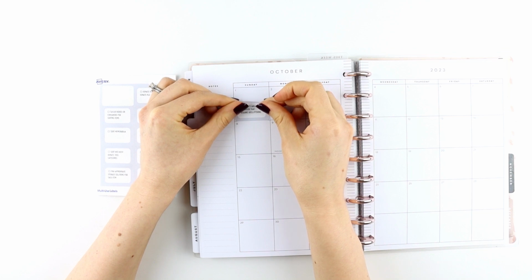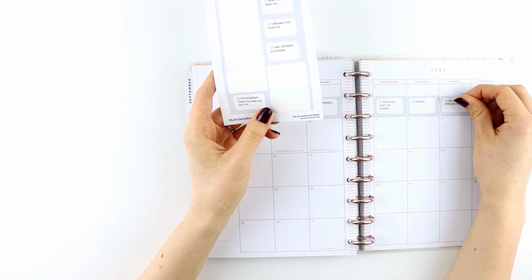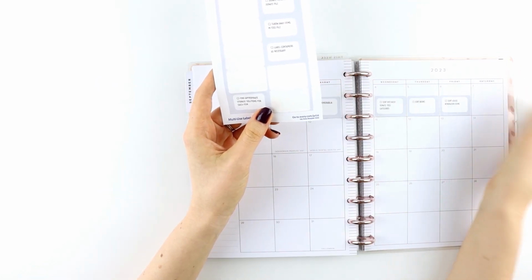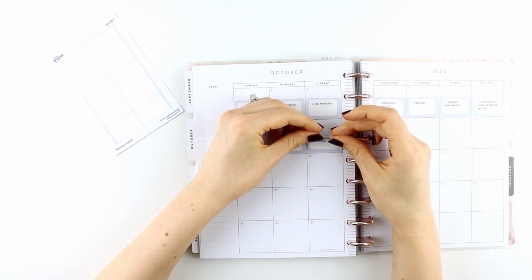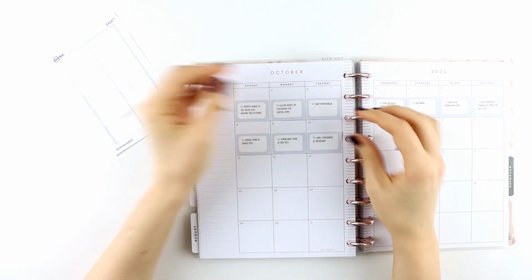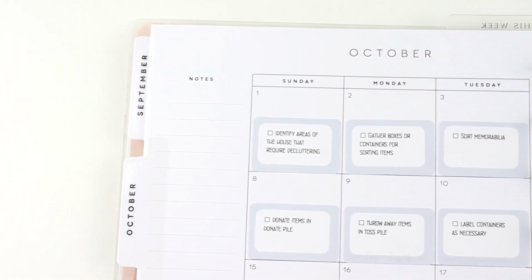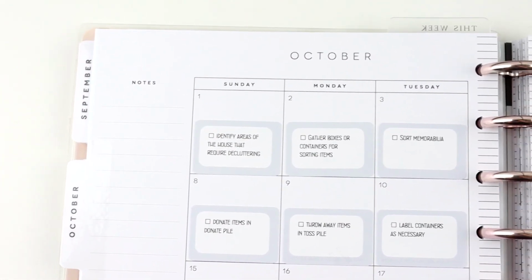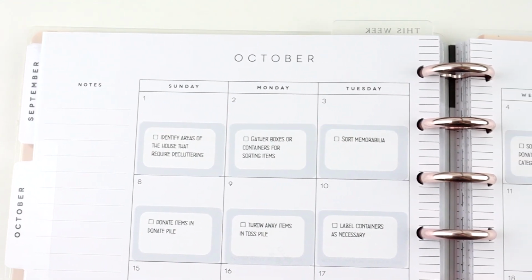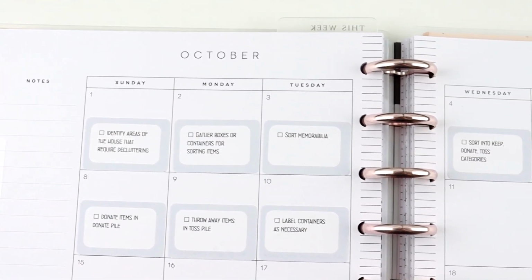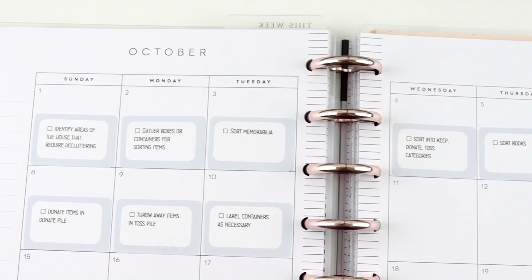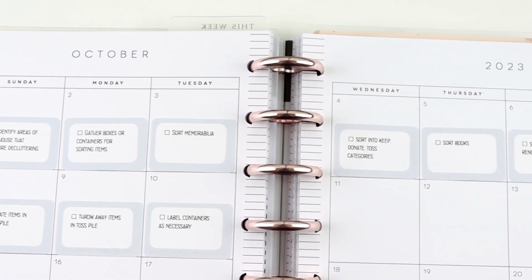I like using removable stickers because a lot of times these kinds of tasks get rescheduled because some days you just run out of time. And I don't want to have to keep crossing them out and then rewriting them in my planner. In this example, these are decluttering tasks. So it kind of turns your monthly spread into a little decluttering challenge, which I think is a fun idea.